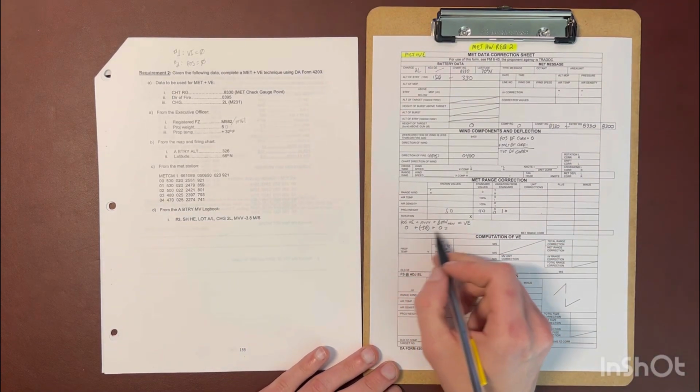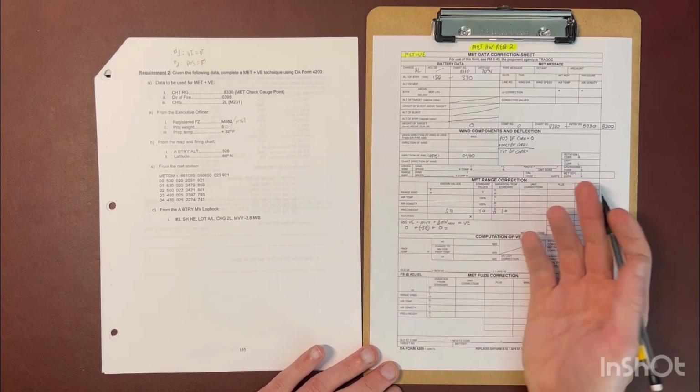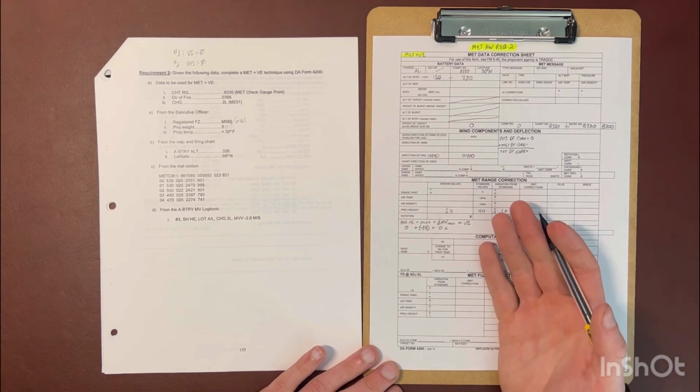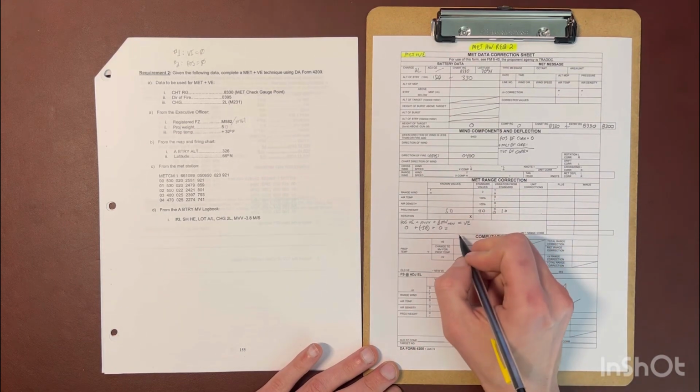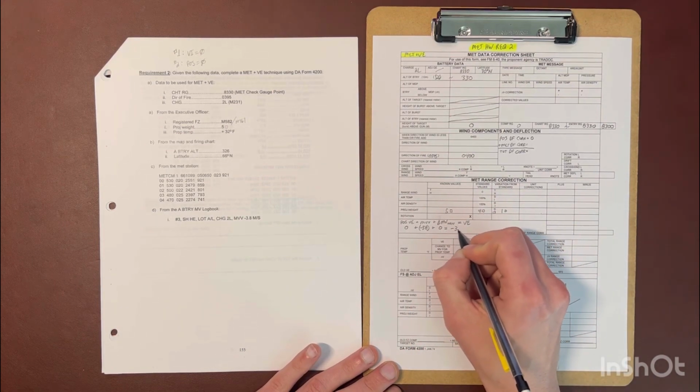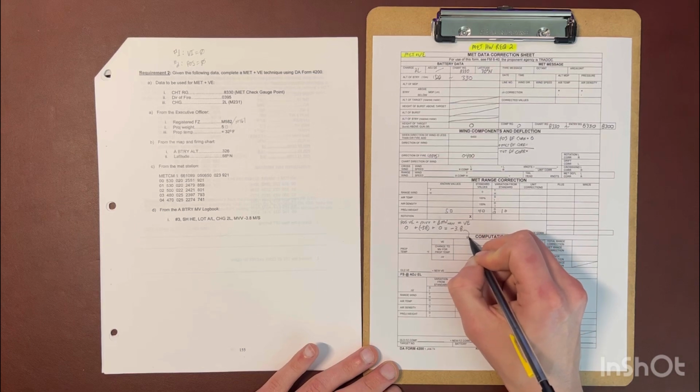So we have, and the reason why the delta MV weapon is 0, even though we're shooting charge 2, is because we said we're shooting paladins for this problem, right? We're shooting paladins. Okay, so negative 3.8, all that. Yep, let's just solve it. So that would be negative 3.8. Then we're just going to pop that right here.